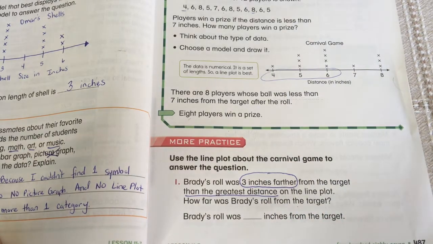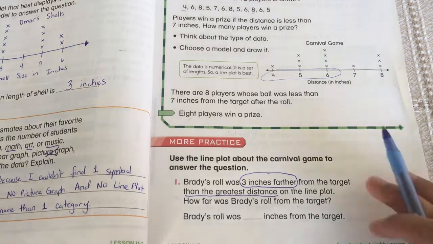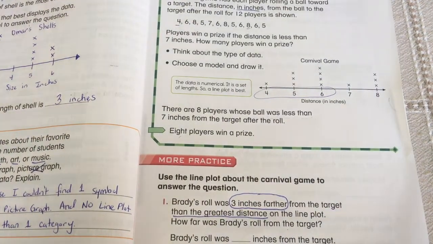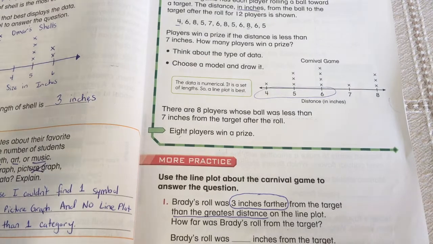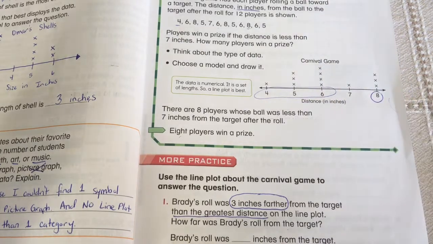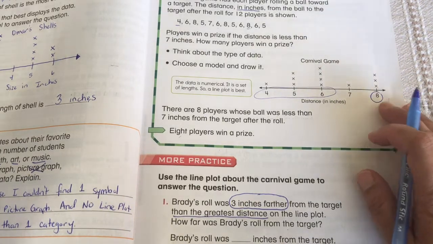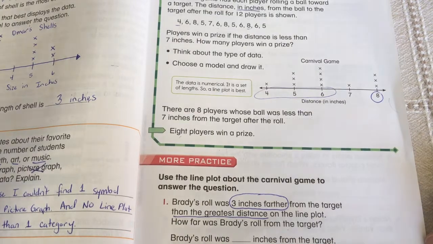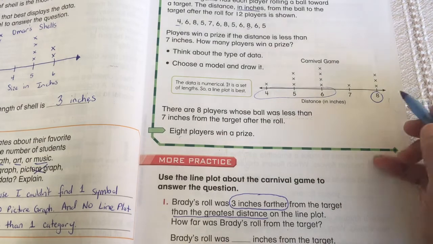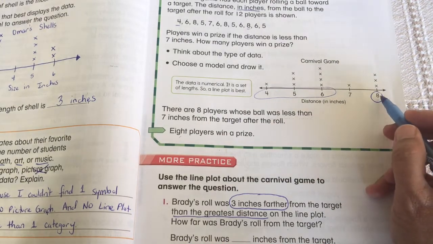First thing we should know is what was the greatest distance, and then we know Brady's roll was 3 inches farther than that. So look at the line plot. Which is the greatest distance from the target? Which one's the farthest away from the target? If you said 8, you are correct. Remember, 8 inches away from the target. That was pretty bad. But Brady's was even worse. His was 3 inches farther than 8.